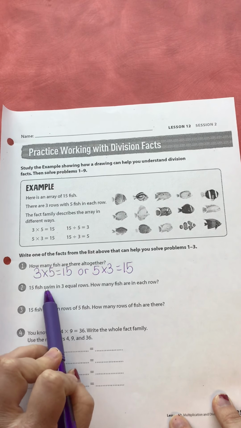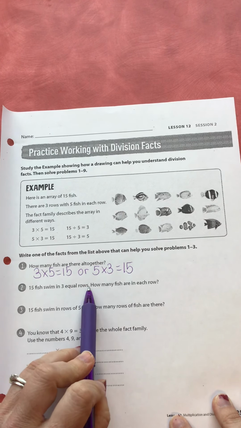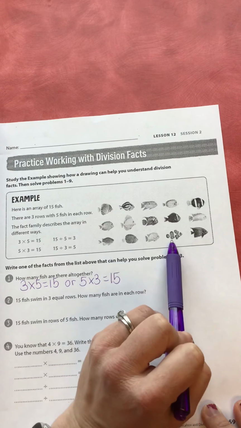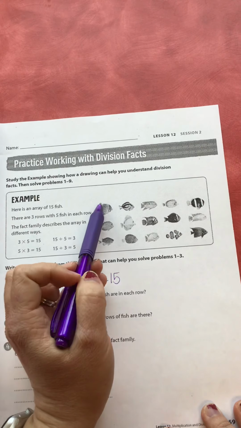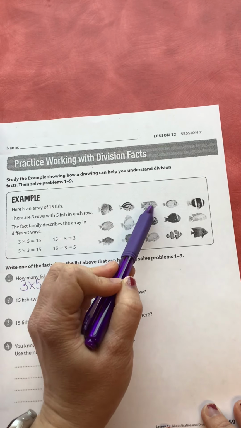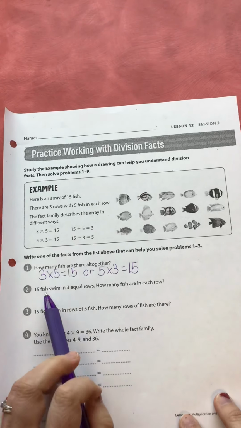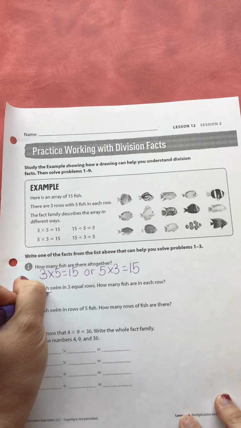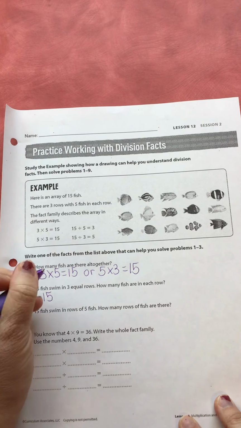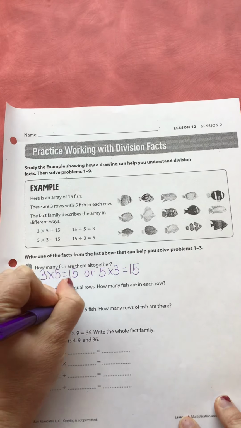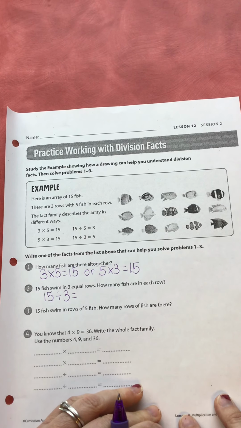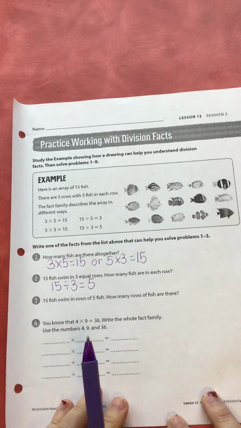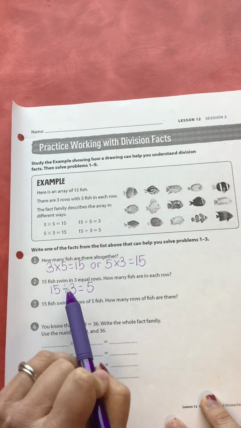So 15 fish swim in 3 equal rows. How many fish are in each row? Well, let's look. There's 1, 2, 3 rows. How many fish in each row? 1, 2, 3, 4, 5. So if 15 fish swim in 3 equal rows, what division problem would that make? 15 divided by 3 equal rows would equal what? 5, because there are 5 fish swimming in each row, and we're taking the total of 15 and breaking it apart into equal groups.